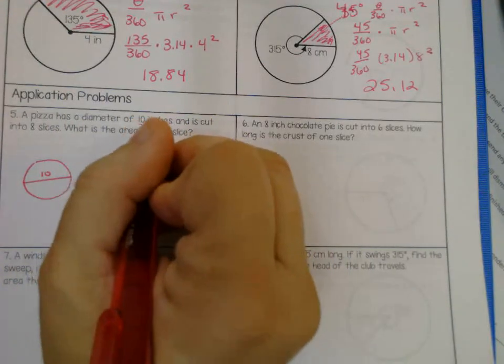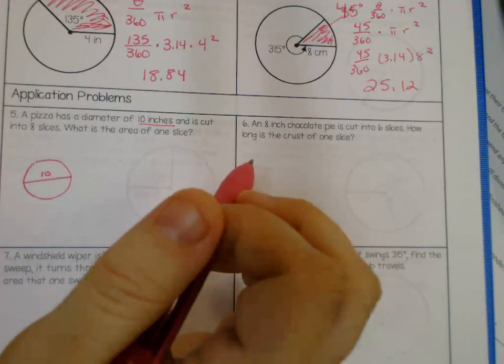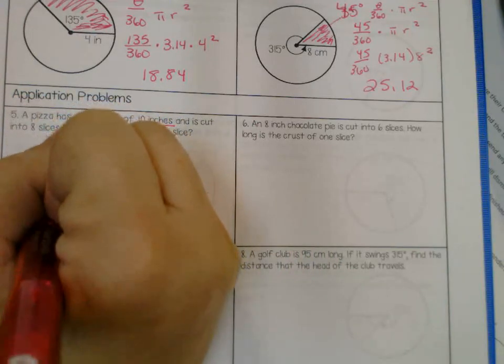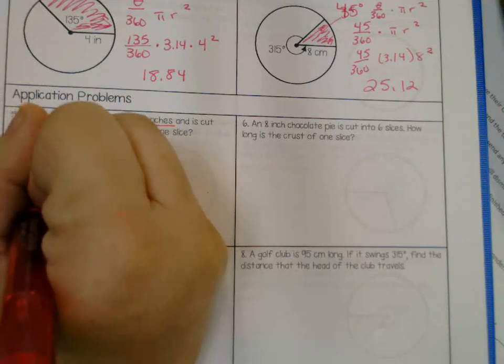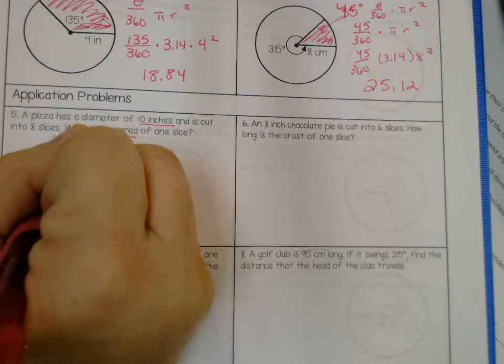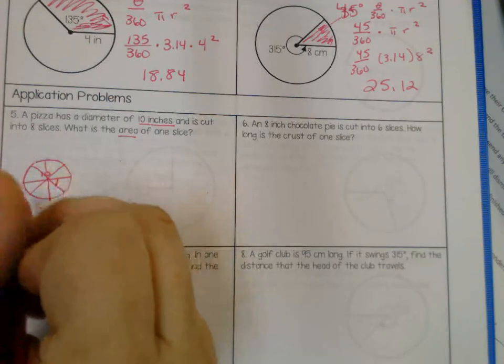It has a diameter of 10 inches and is cut into 8 slices. What is the area of one slice? So it's cut like this so that it gets 8 slices. So if I want to find the area of one slice, I first have to find the angle measure for each slice. So I'm making 8 slices.